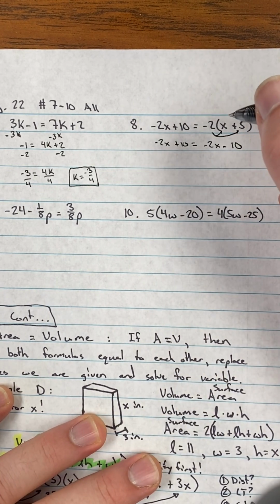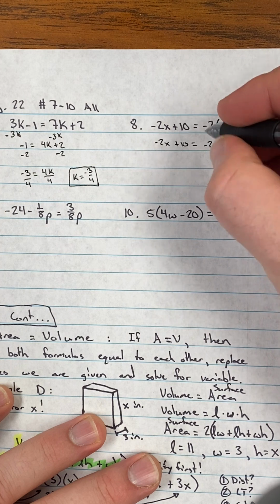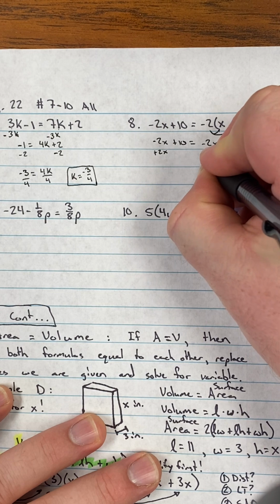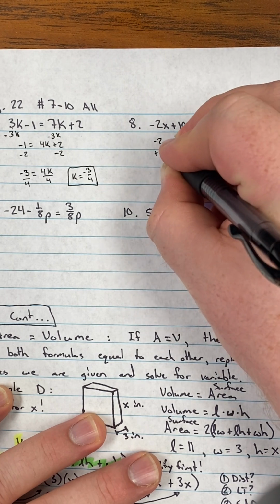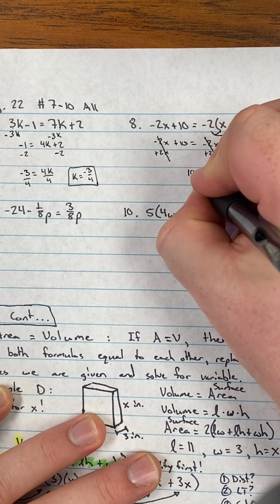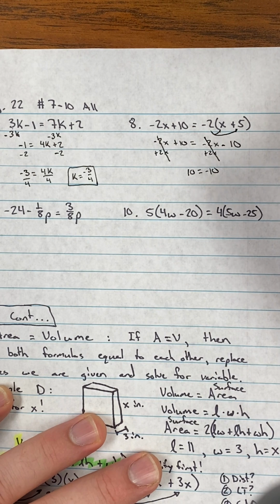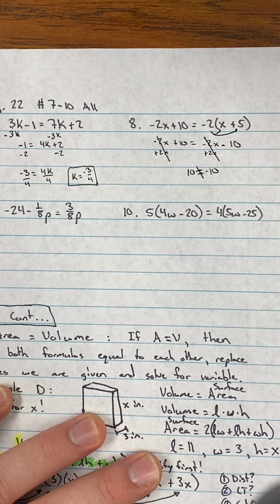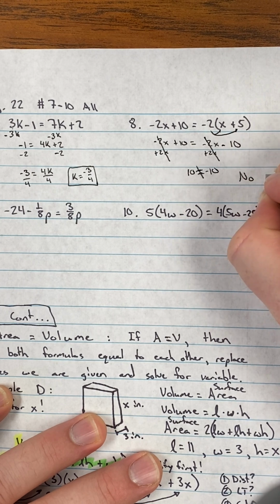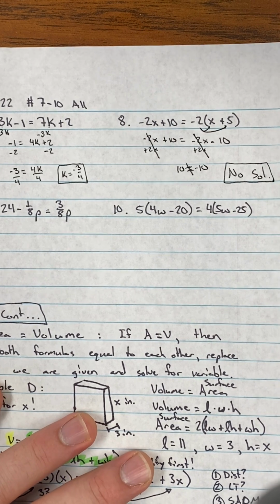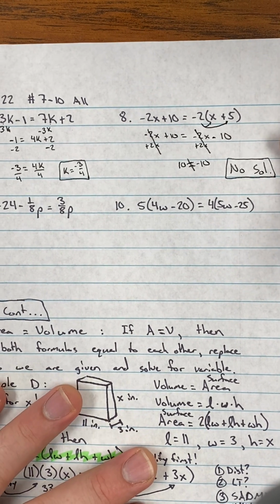Okay, so let's go ahead and get the variables on the same side. So I'm just going to choose to get rid of this one. I'm going to add 2x, add 2x. However, when I do that, these cancel each other and these cancel each other, leaving me with 10 equals negative 10, but that's not true. 10 is never equal to negative 10. Even though they look similar, they're not going to be equal to each other. So they're not equal, so I want to say no solutions, or no solution. And I'm just going to say SOL for short, okay?